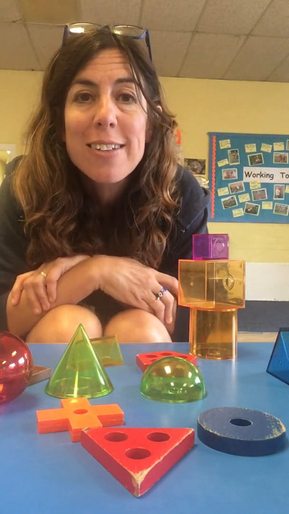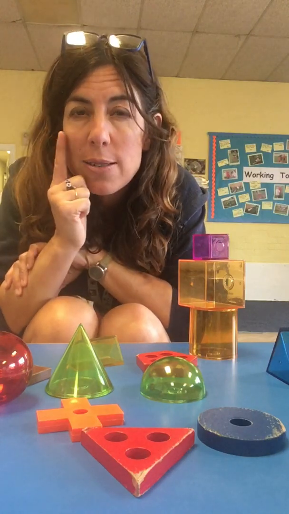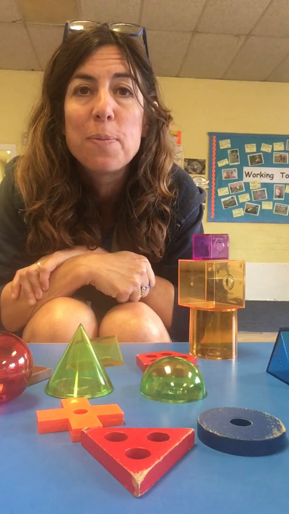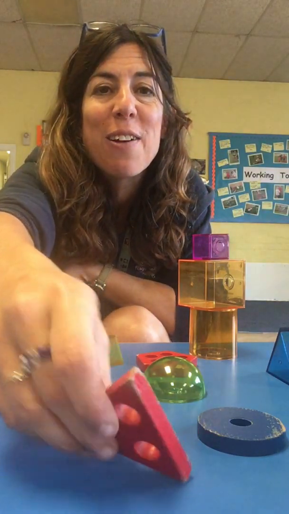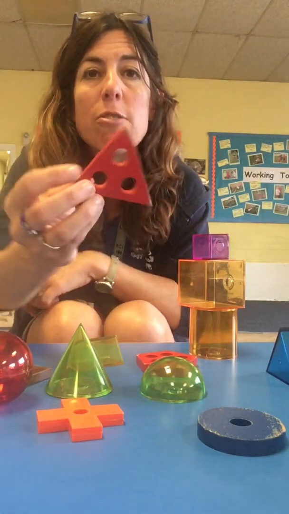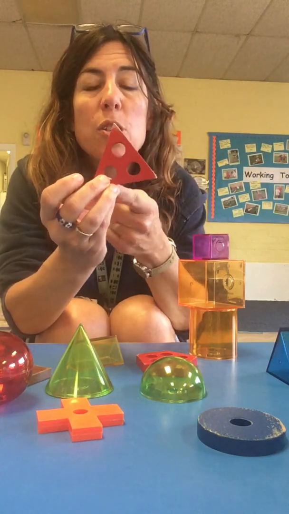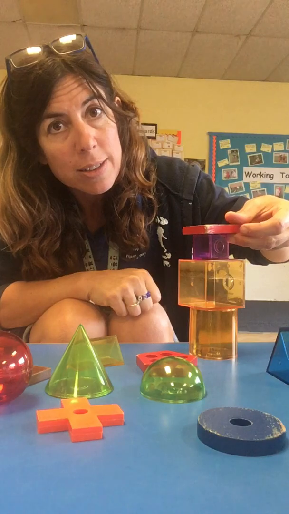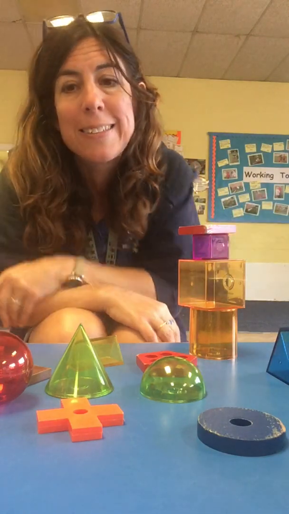Can you see a triangle? Have a really close look with those eyes. It's really close to the front. Can you point to it on the screen? Can you see it? Brilliant. You found it right at the front. My red triangle with its 1, 2, 3 sides. So it goes balancing on my tower.